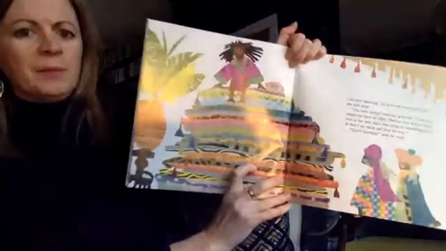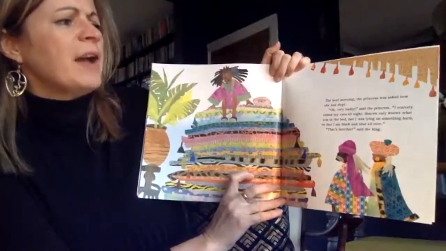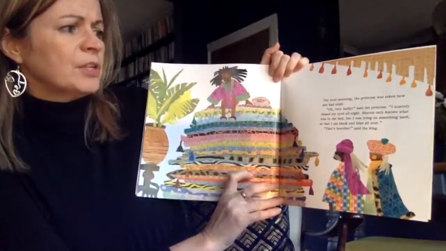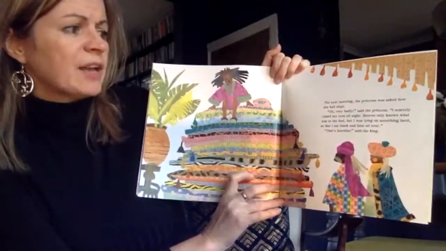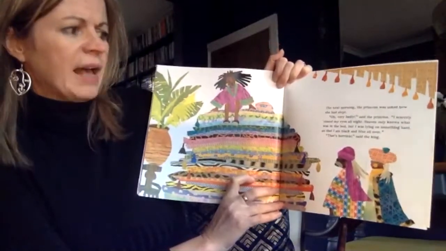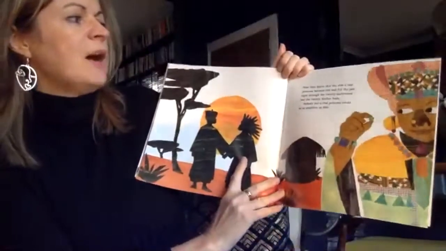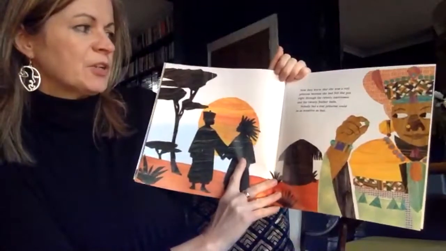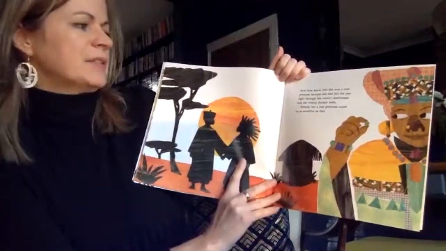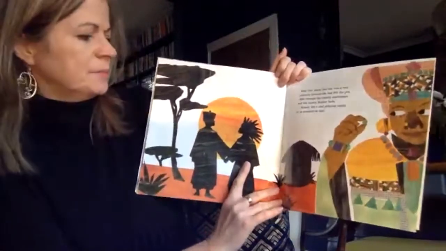There she is there, waking up in the morning. The next morning, the princess was asked how she slept. Oh, very badly, said the princess. I scarcely closed my eyes all night. Heaven only knows what was in the bed, but I was lying on something hard, so that I'm black and blue all over. That's horrible, said the king. Now they knew that she was a real princess, because she had felt the pea right through the 20 mattresses and the 20 feather beds. Nobody but a real princess could be as sensitive as that.